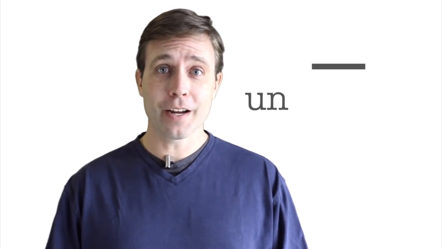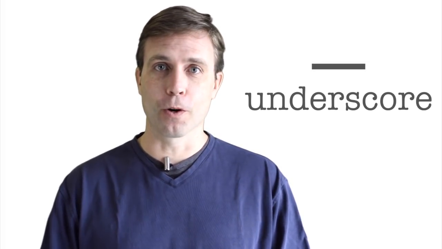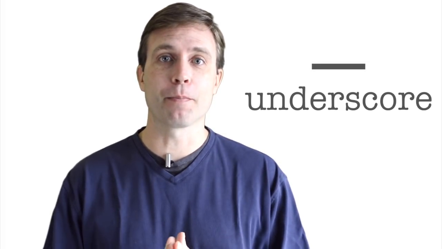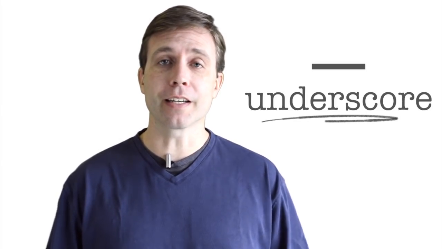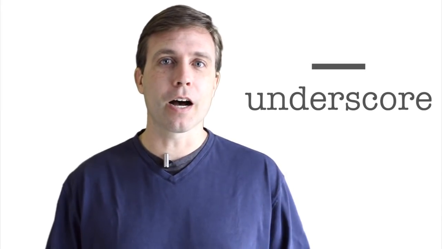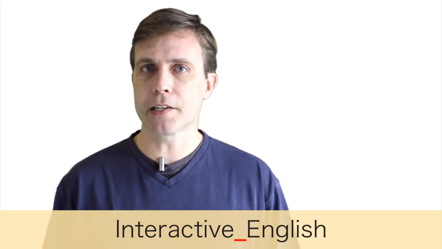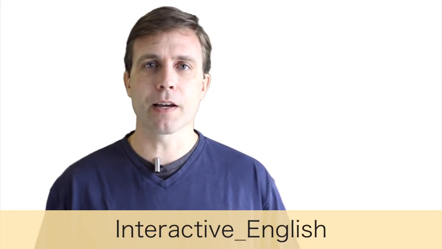Another symbol you might see is this line right here, and this is called an underscore. Now this line is low, it's at the bottom because it's used to underline words or phrases in order to give emphasis. And I think it's more common that people use an underscore in documents or passwords if they want to make it look like there's a space in between the words. So for example, I could write interactive_English, and now it looks like there's a space between the two words, and that sometimes makes it just a little bit easier to read.